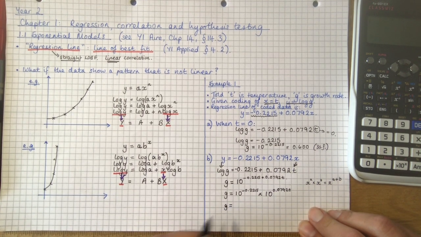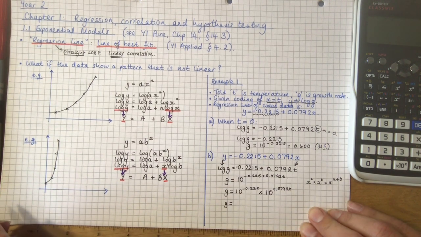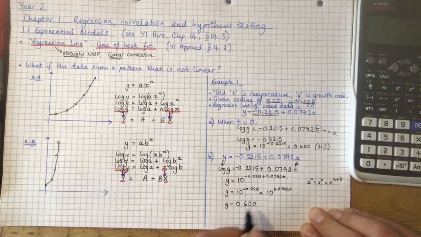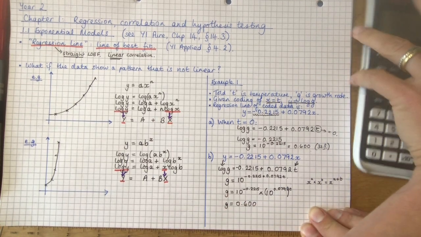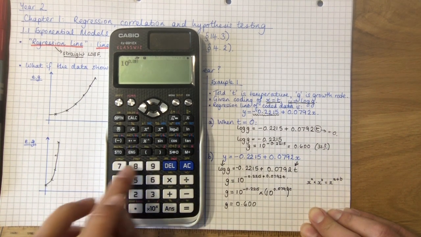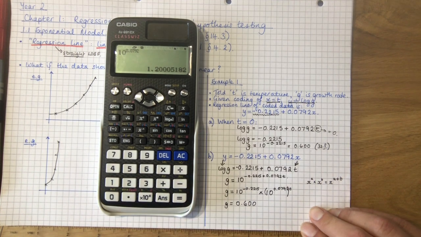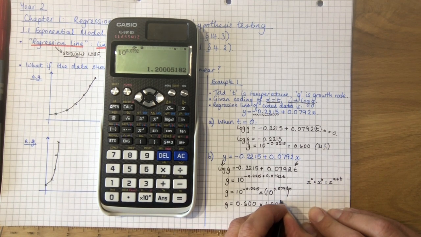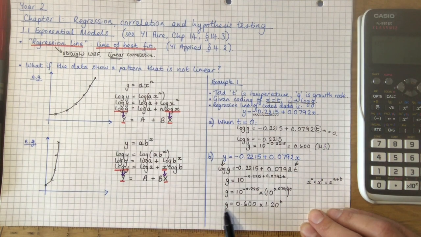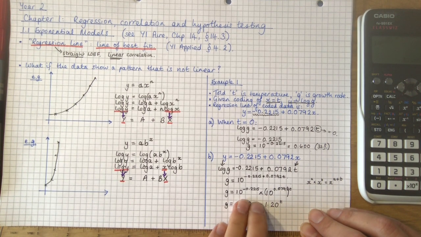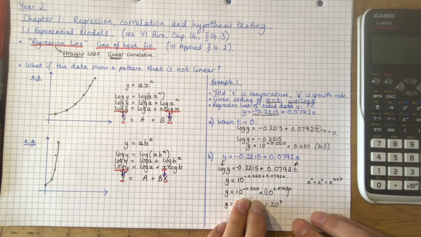Now let's make these numbers nicer. Let's put them into 3 significant figures. We already know this first one. We worked out this one here in part A, so we know that's 0.600. Now let's work out this one. So 10 to the power of 0.0792 is 1.20 to 3 significant figures, to the power of t. So this is our exponential relationship. G equals 0.600 times 1.20 to the t. So this is an exponential curve where we're basing on this 1.20 to the power of t, and then this is the vertical stretch scale factor.